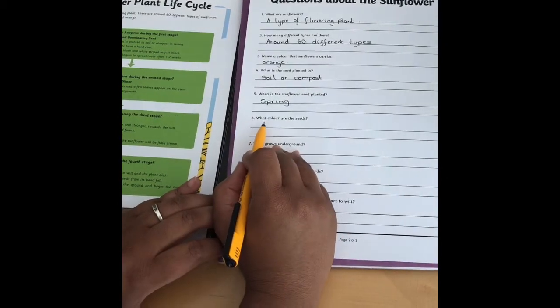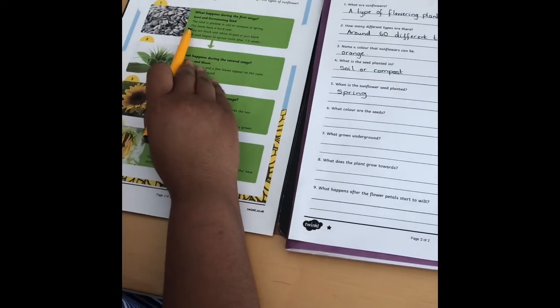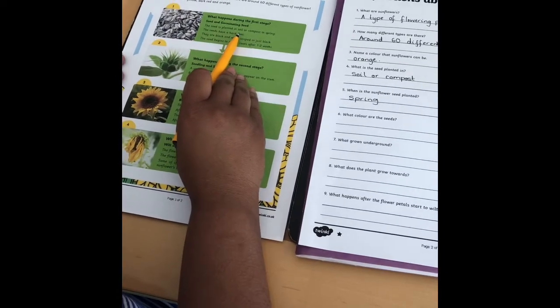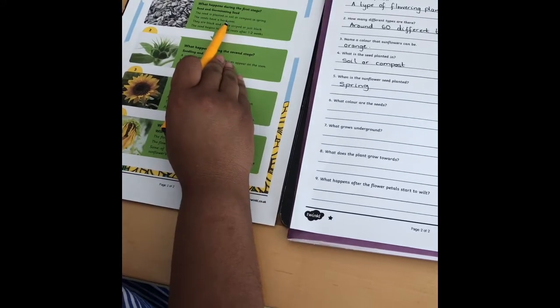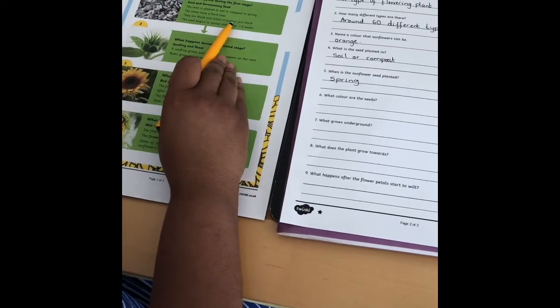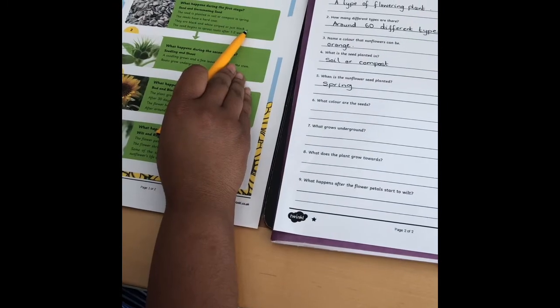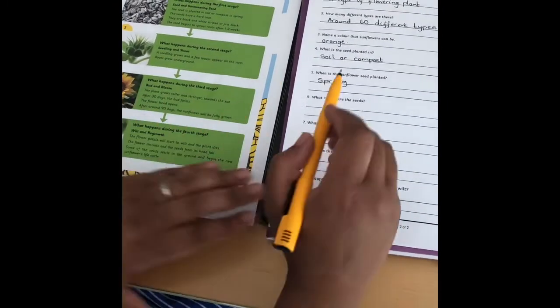Next question. What colour are the seeds? The seeds have a hard coat. Right, it's told me it's got a hard coat, but that has not told me the colour. Let me read on. They are black and white striped, or just black. Now, it doesn't say on there what their colour is, but we know that black and white are colours. So that answers the question.